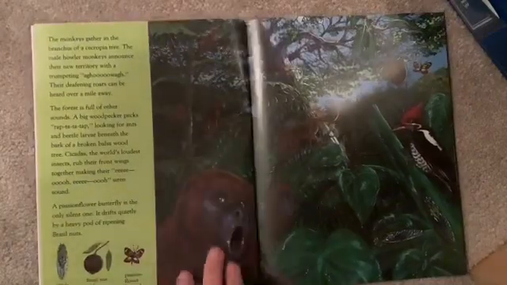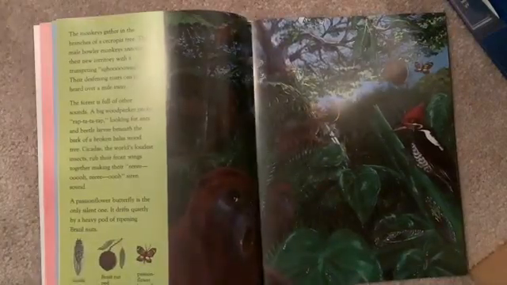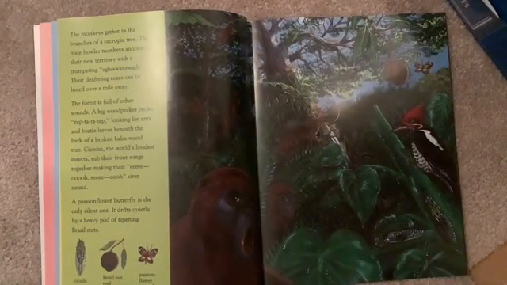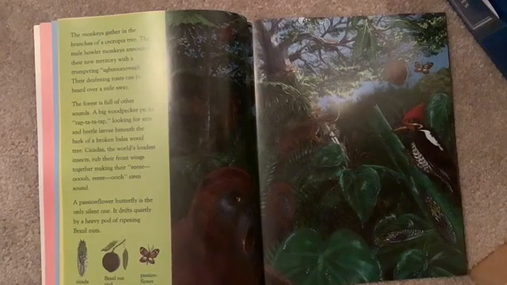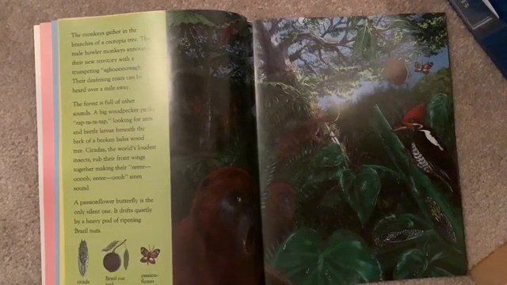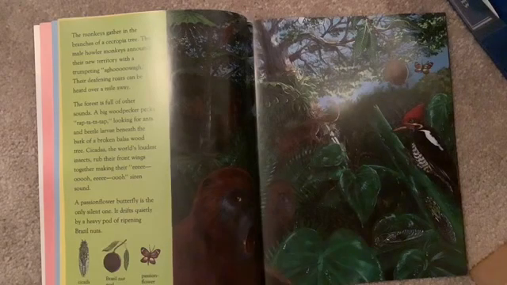The monkeys gather in the branches of the cecropia tree. The male howler monkeys announce their new territory with a trumpeting "Aowa!" Their deafening roars can be heard over a mile away.